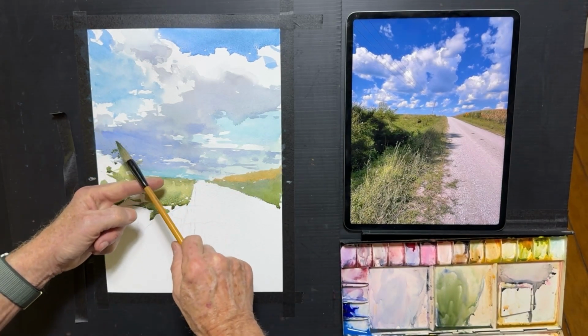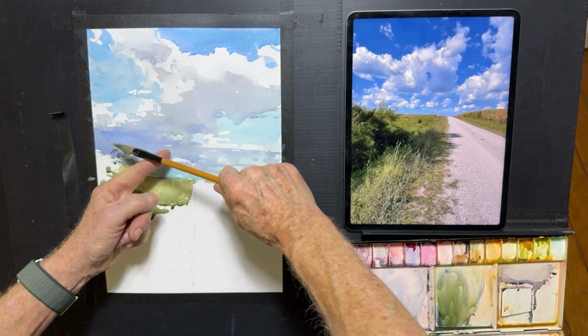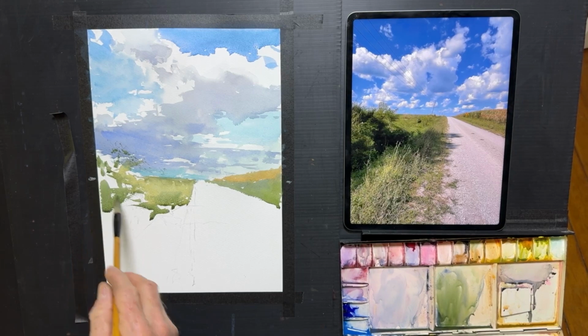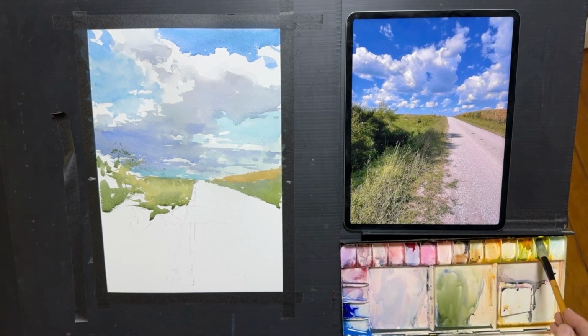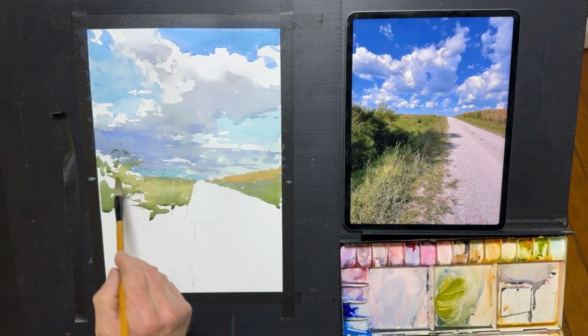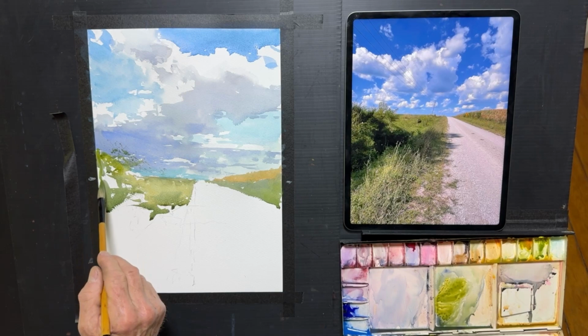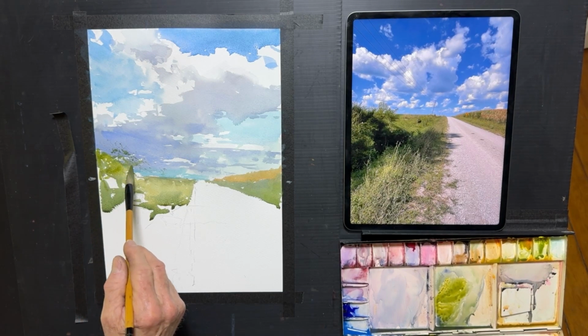Gonna splatter just a bit to get some foliagey colors. As I come forward, I'm going to modify it a bit, so there's maybe perhaps a bit of difference between the bush and what's around it.